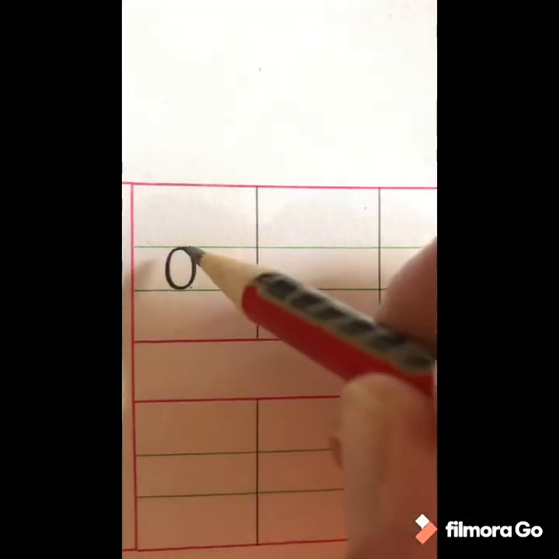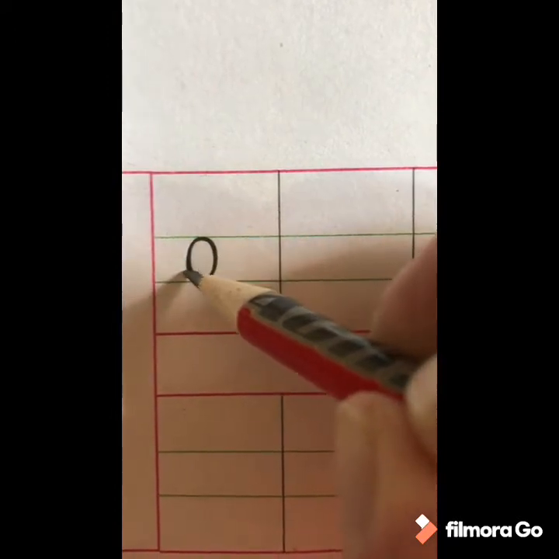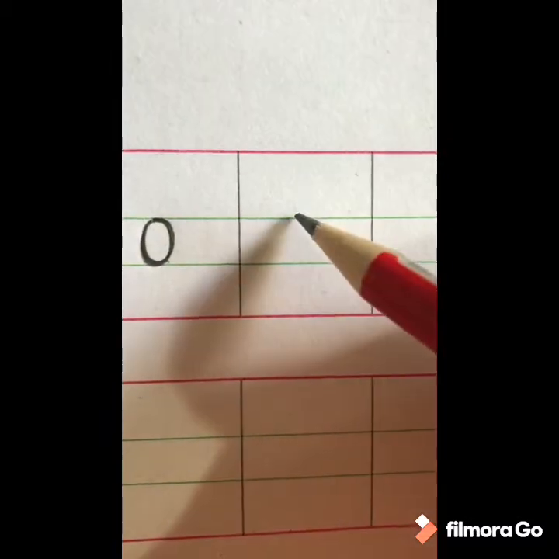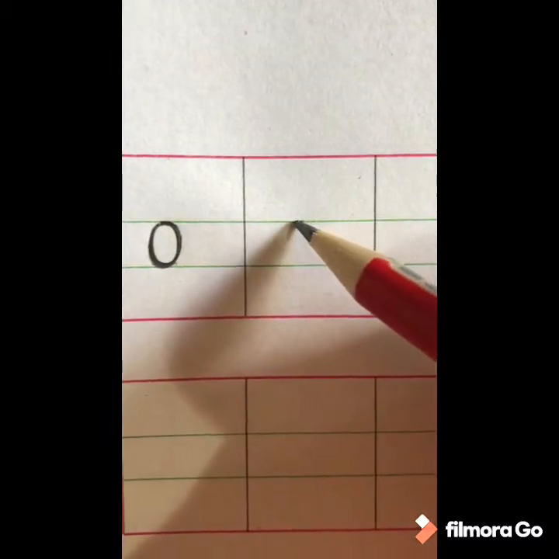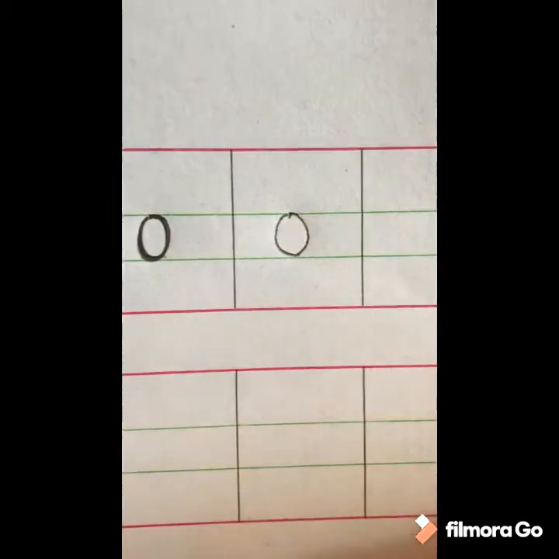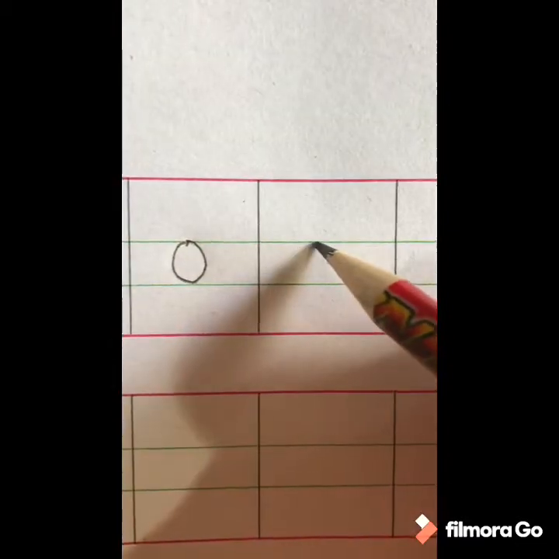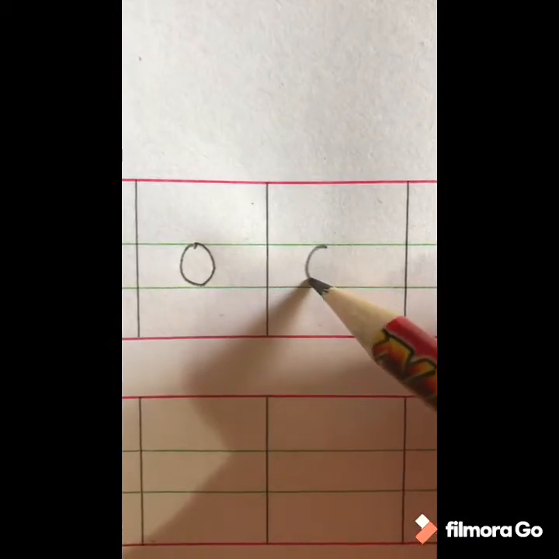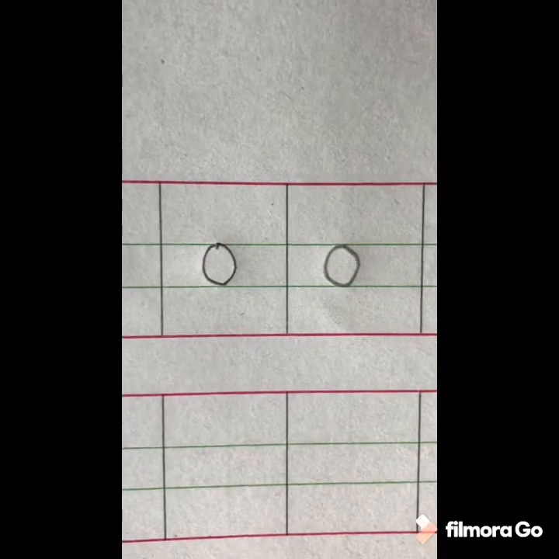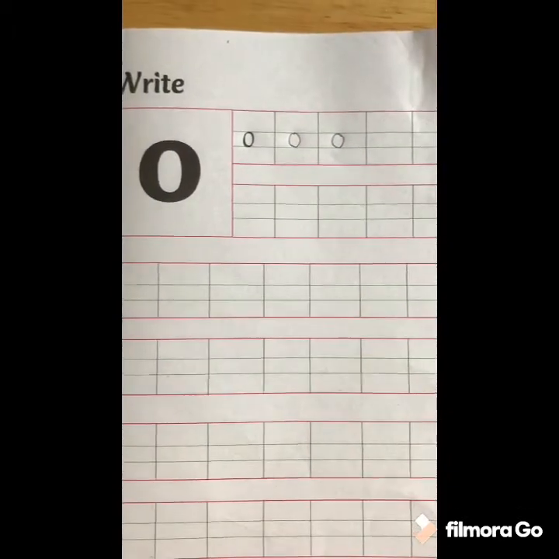You can even trace lowercase o here in the green line. You start at the green and go down to the green and up. It's just much smaller. So let's try it on our own. Start at the green line, go around, and stop. It's just a circle. That is lowercase o. Let's do it one more time. Here we go. Around and stop. Lowercase o. Finish this page, and then you can send me a picture of your work.